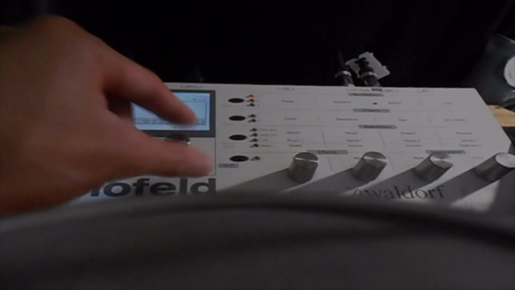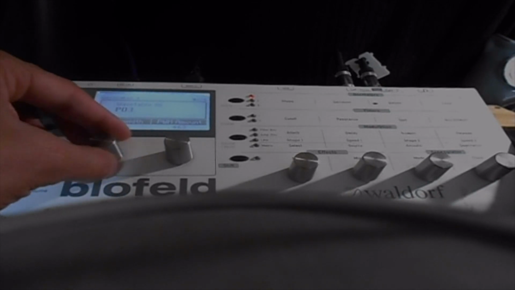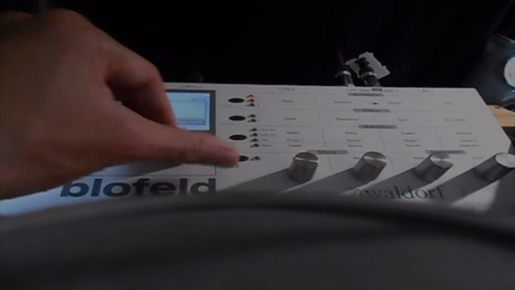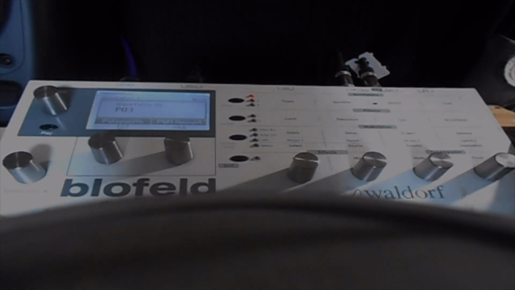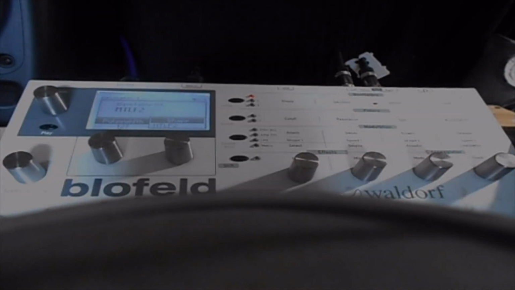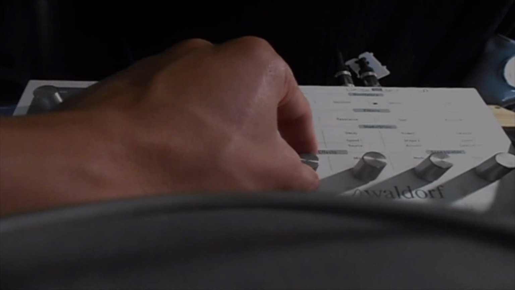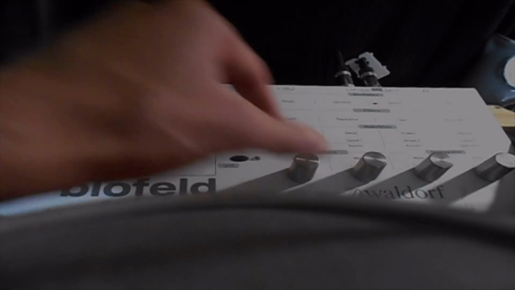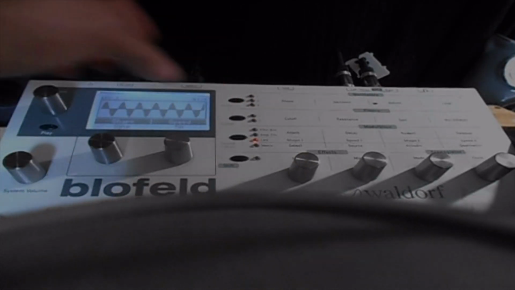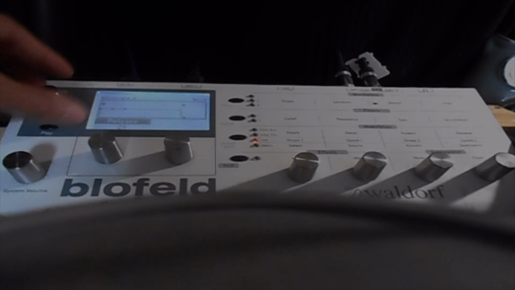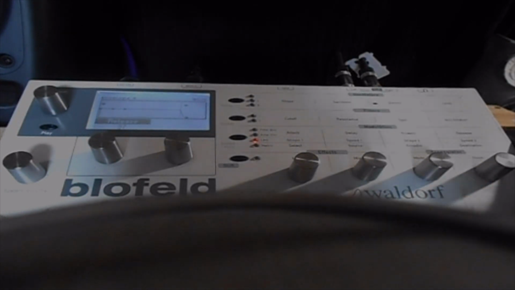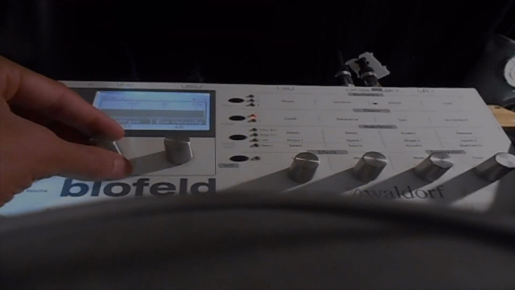Now, if you're up here, you want to go the opposite direction. Okay, so you're probably like, well, dude, how does it work? Well, I'll show you. Run something through it.